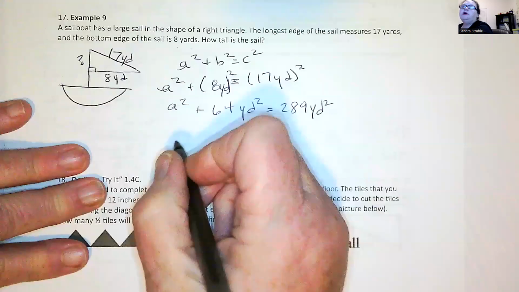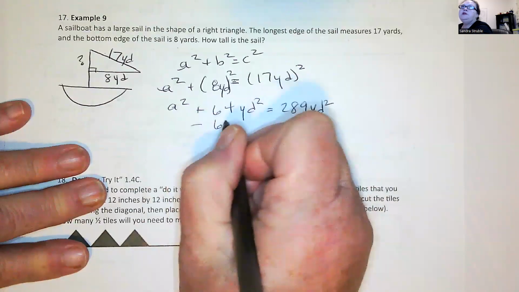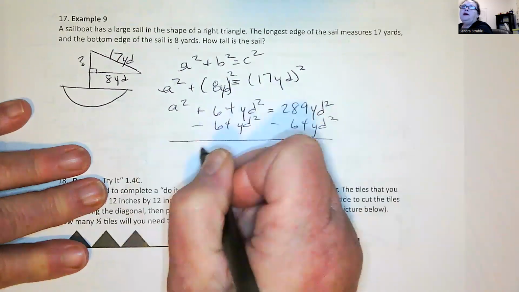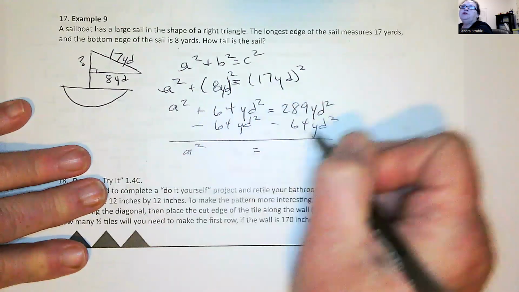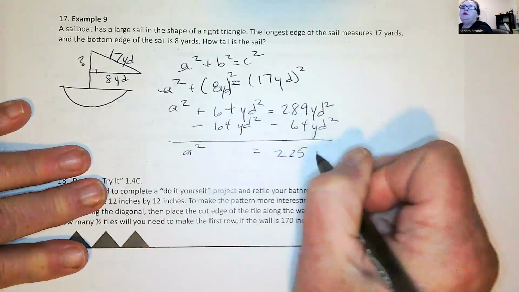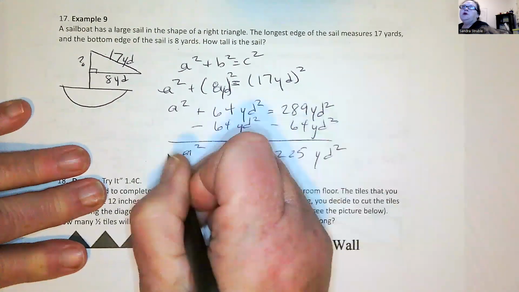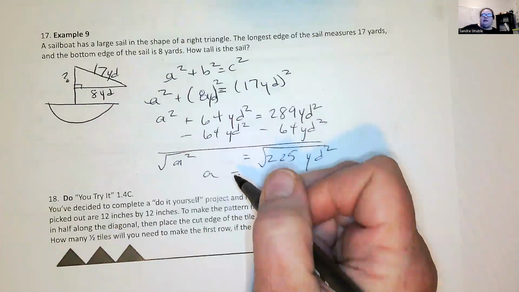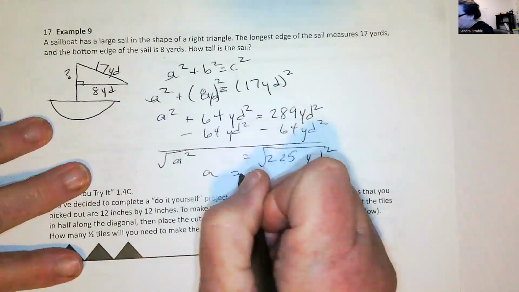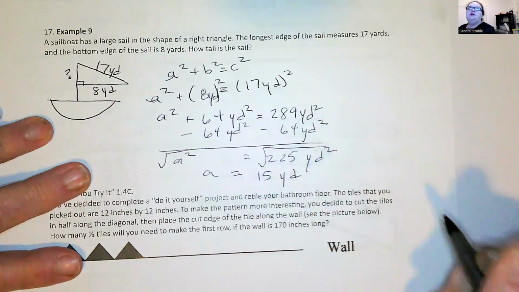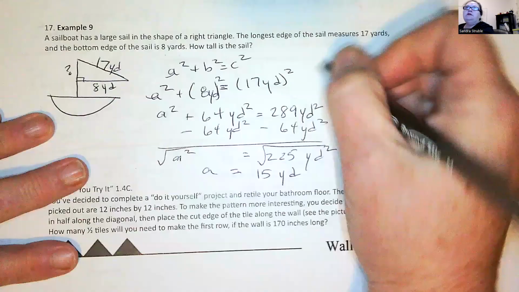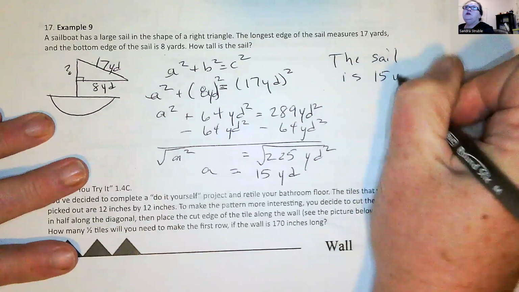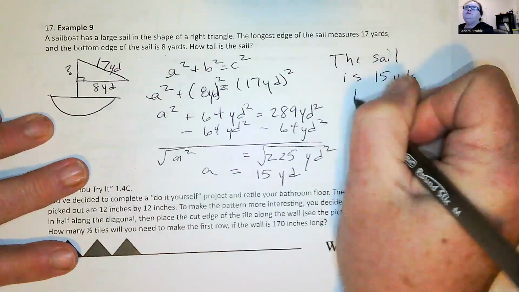Okay, now we're going to isolate a by itself. So we're going to subtract 64 yards squared from both sides. And that's a squared is equal to 225 yards squared. We'll take the square root of both sides. When we do that, a equals 15 yards. Answer the question: the sail is 15 yards tall.